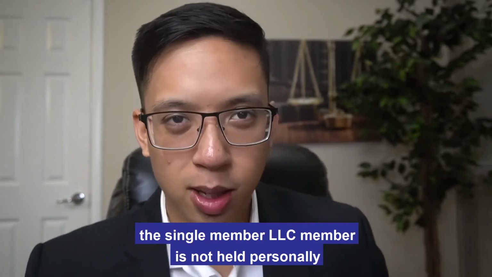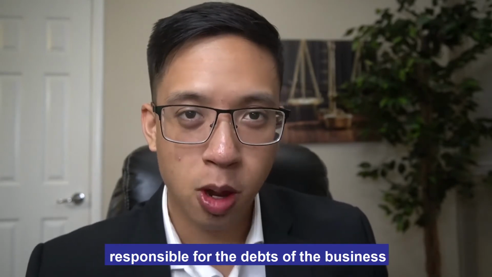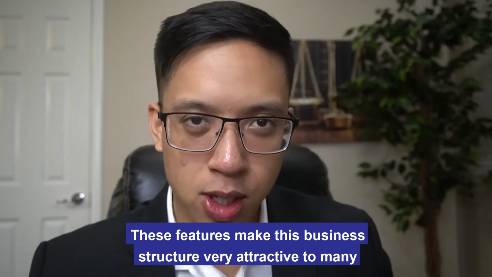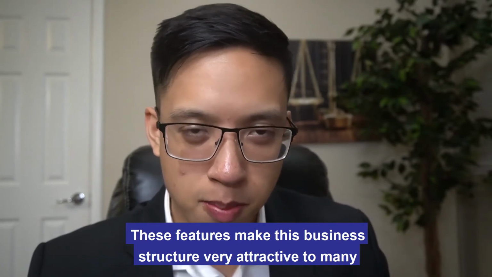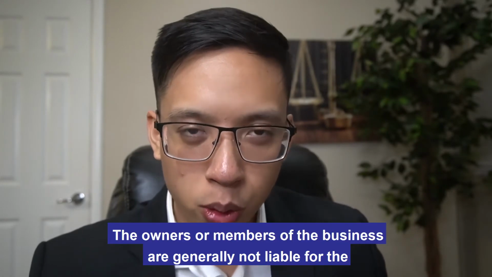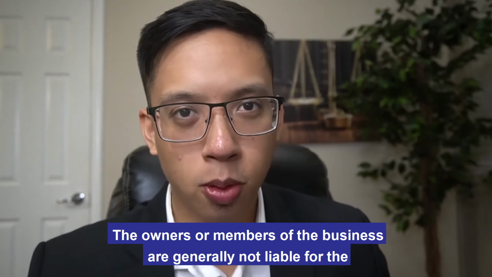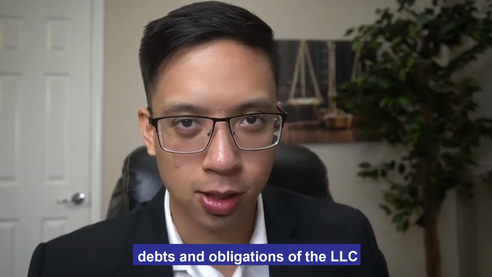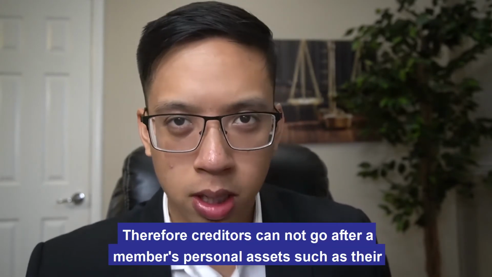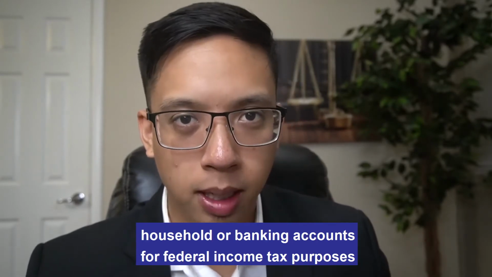The member is not held personally responsible for the debts of the business. These features make this business structure very attractive to many entrepreneurs. By creating an LLC, the owners or members of the business are generally not liable for the debts and obligations of the LLC. Therefore, creditors cannot go after a member's personal assets, such as their household or banking accounts.